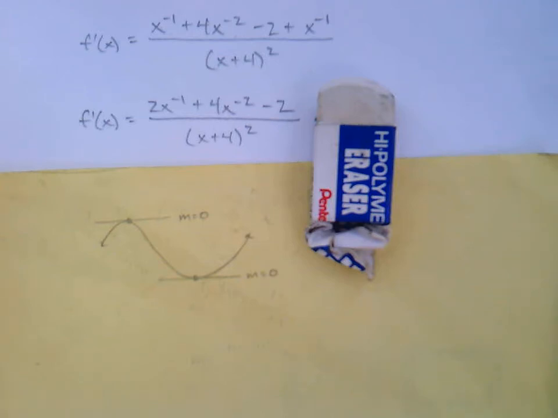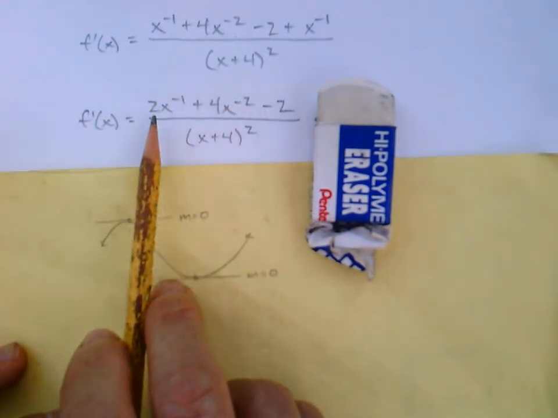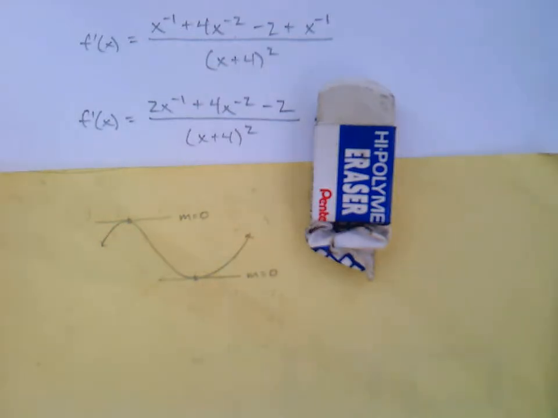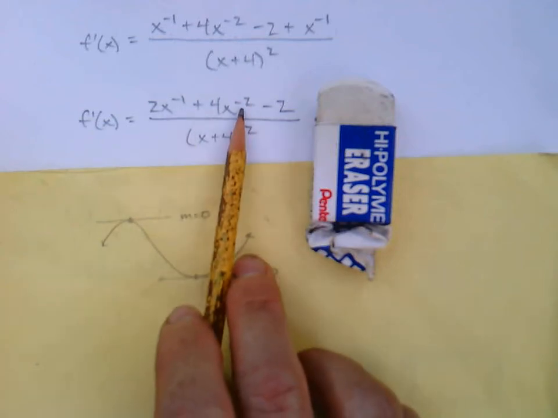All right. This is still not simplified. It's looking a lot better, but it's still not simplified because we have these negative exponents within a bigger fraction. There are fractions inside of fractions, right? So here's what we're going to do. We're going to multiply the top and the bottom by the same thing. But what should it be? Well, we've got an x to the negative 1. We also have x to the negative 2.